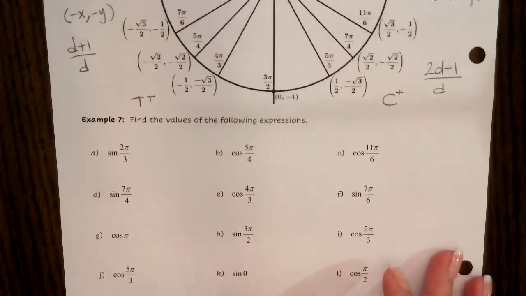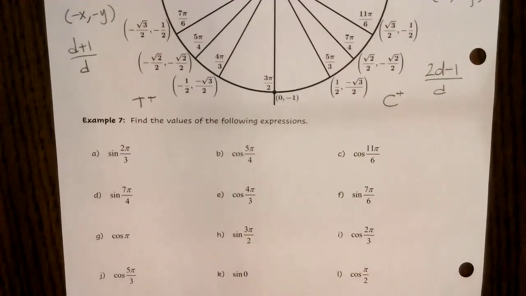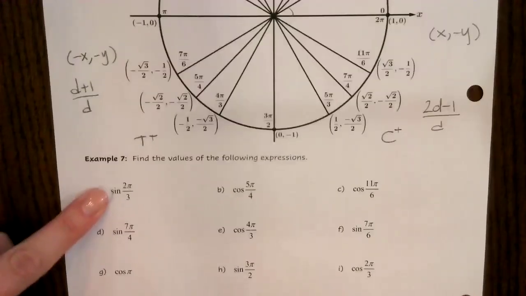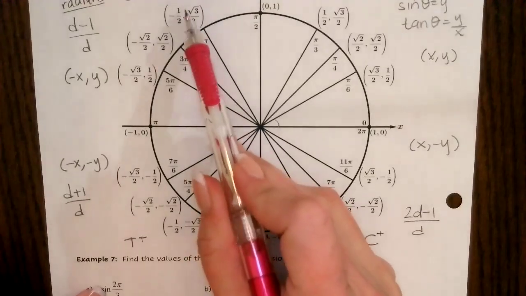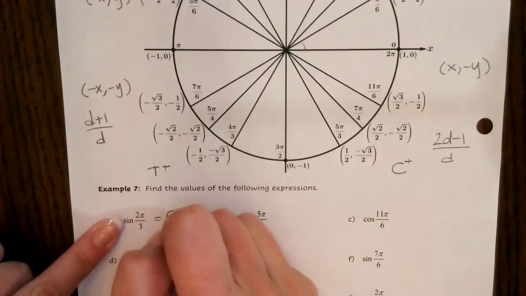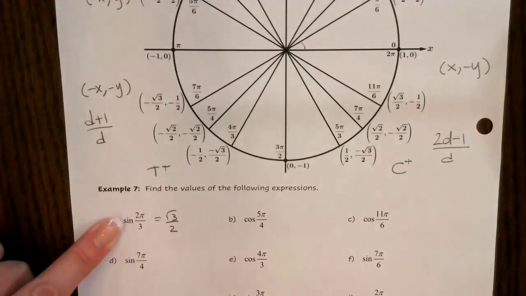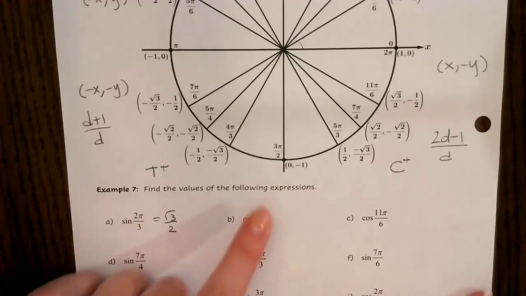All right. So finally, here's what they look like. Sine 2 pi over 3. 2 pi over 3 is right here. The sine is the y value. So my answer here would be root 3 over 2. I'll do a couple of these with you.